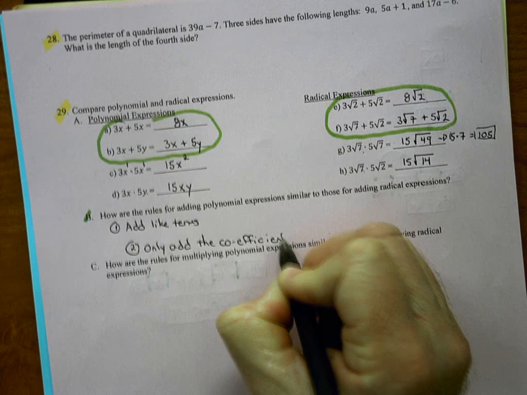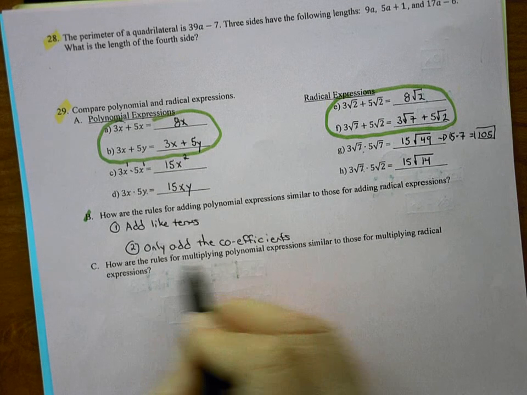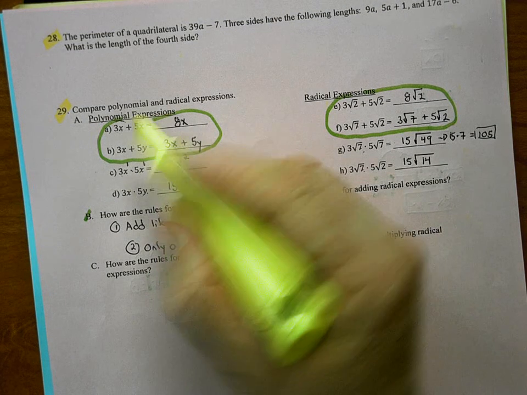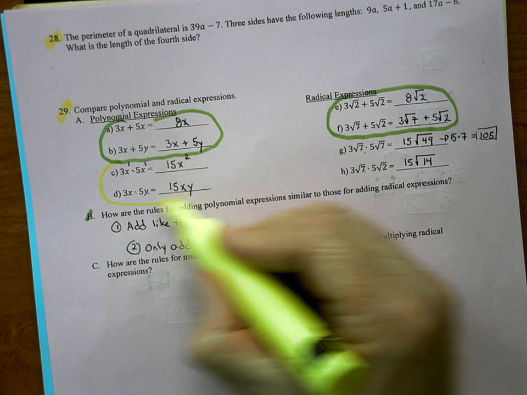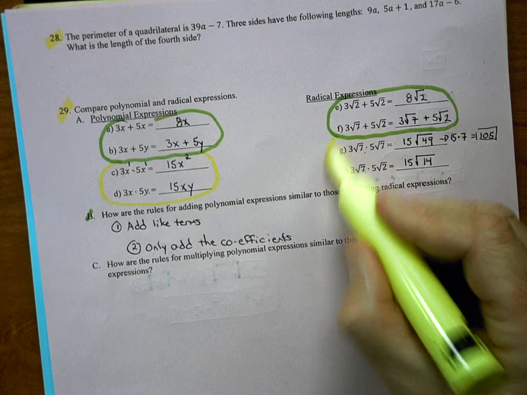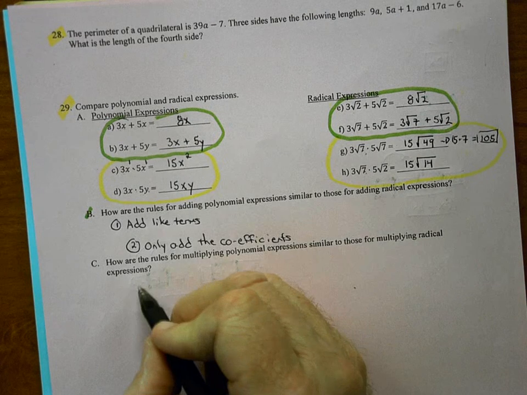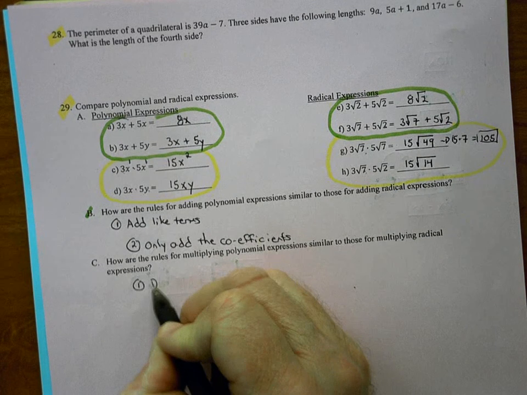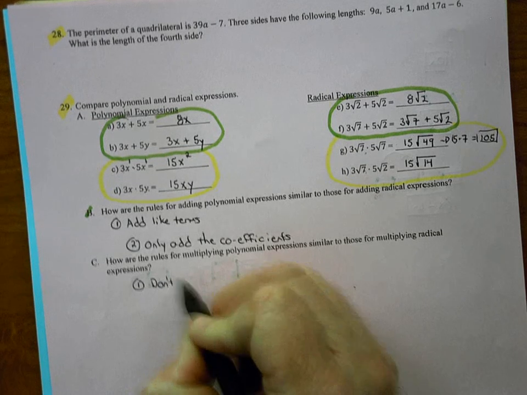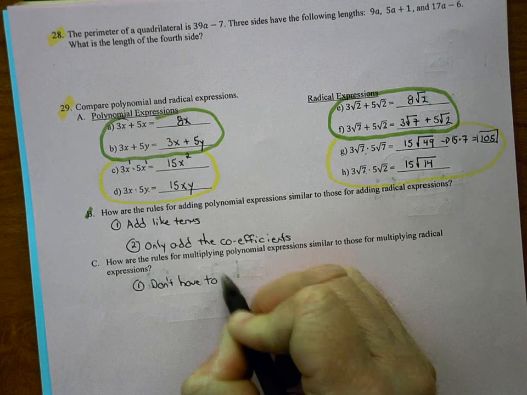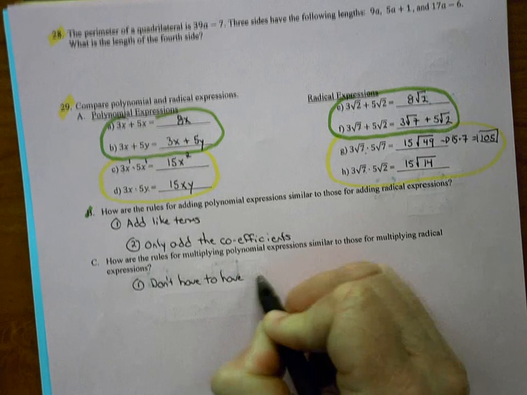Okay? In part C, how are the rules for multiplying polynomial expressions similar to those for multiplying radical expressions? So you can see right here, how are these rules similar? And I would say you don't need like terms to multiply. That's the first thing.